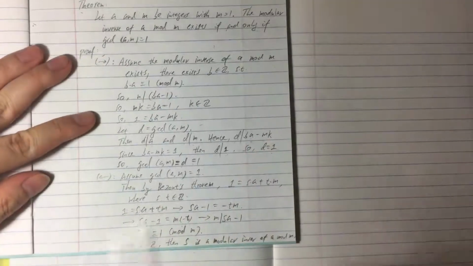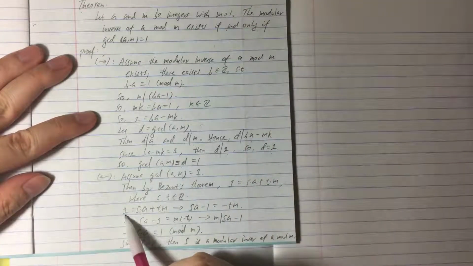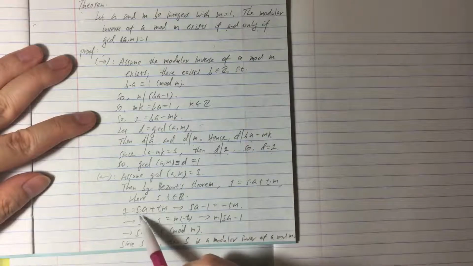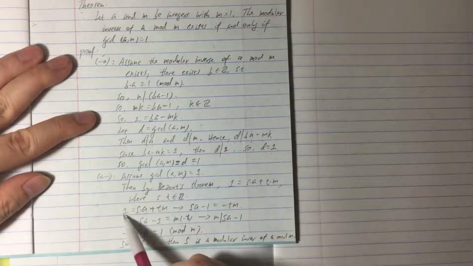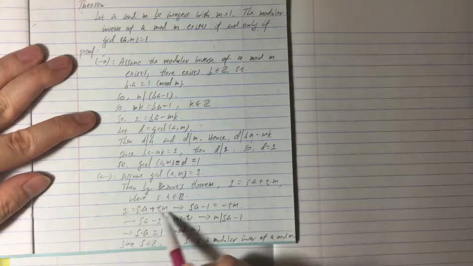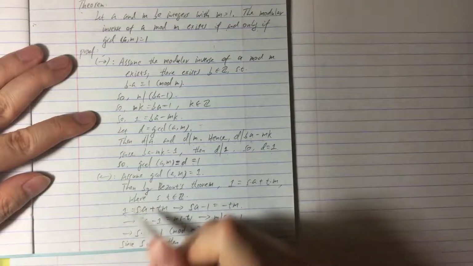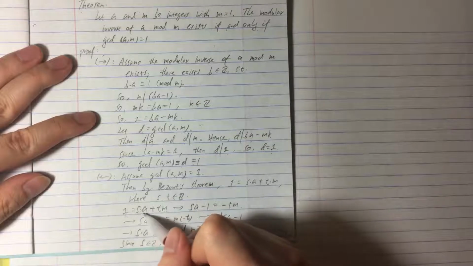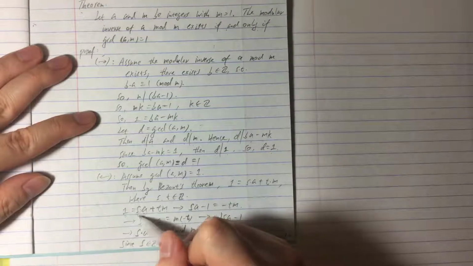Now, how do we find the inverse of a? According to the previous theorem, if I can write 1 as a linear combination of a and m, then the number in front of a is the inverse of a. The coefficient of a is the inverse of a.